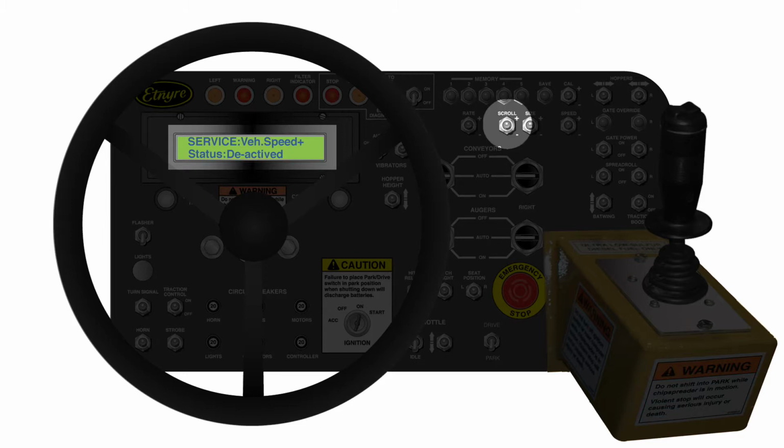This screen shows the position of the speed switch. Push the speed switch up, and the display should change to active as long as the switch is held up. Push the scroll switch down to move to the next screen.